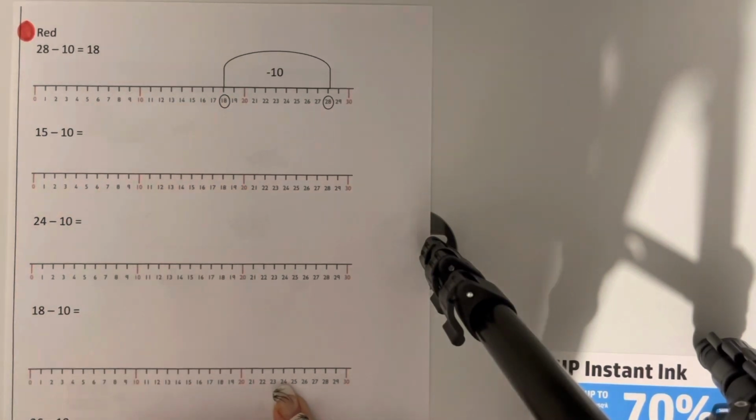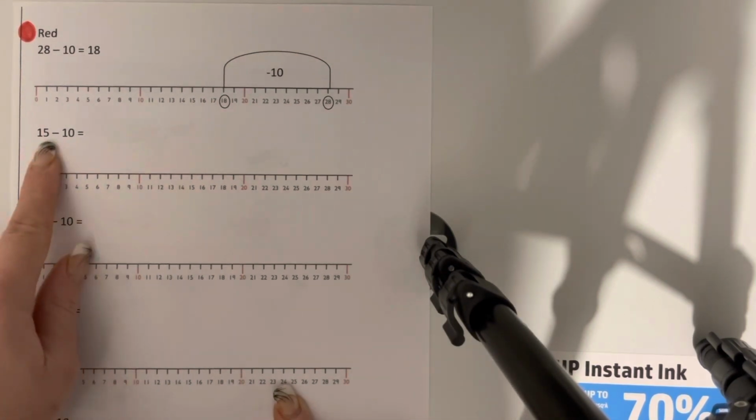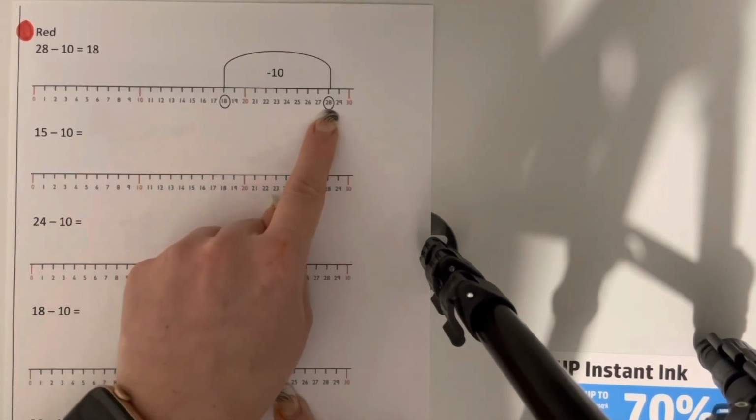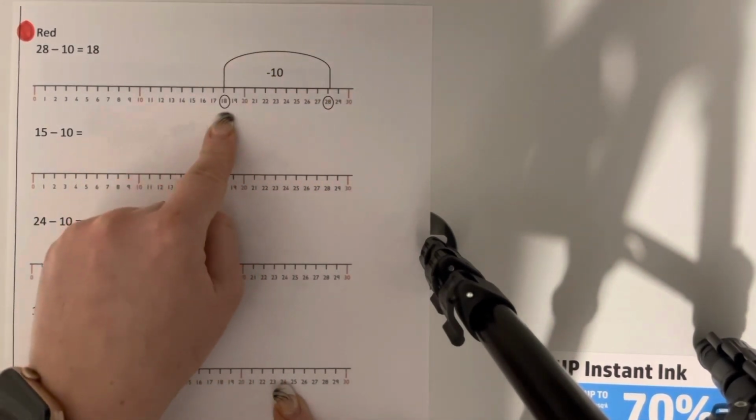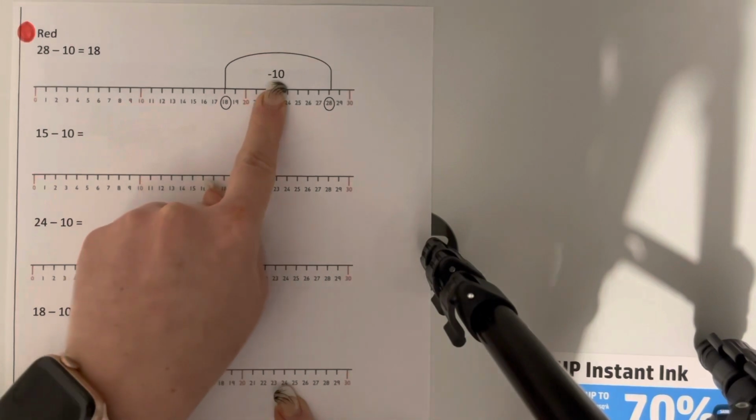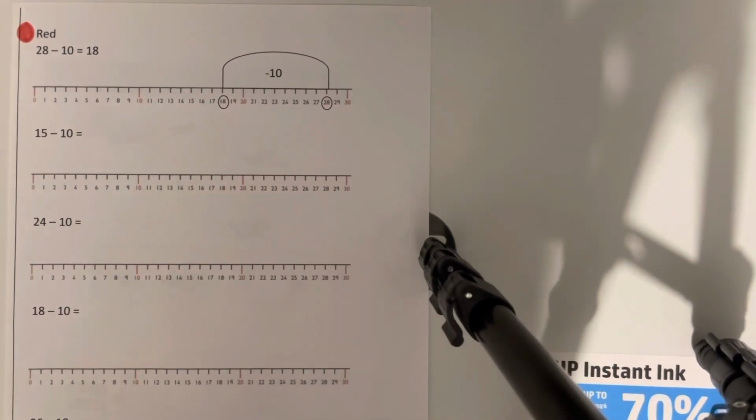Because when you move on to the unstructured number line, you will jump whole 10s and then the 1s. So that's all you do. Start on the first number, circle it, jump back 10, circle it, and don't forget to write take away 10 in your jump.